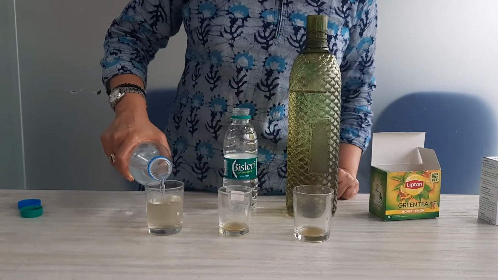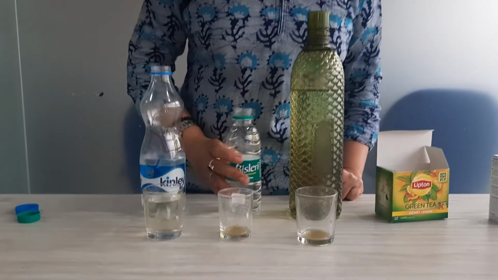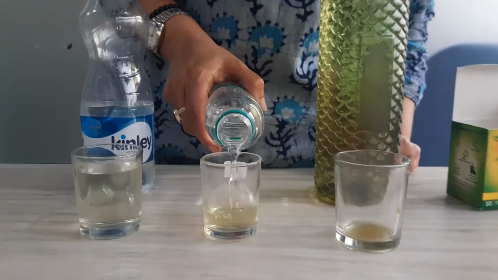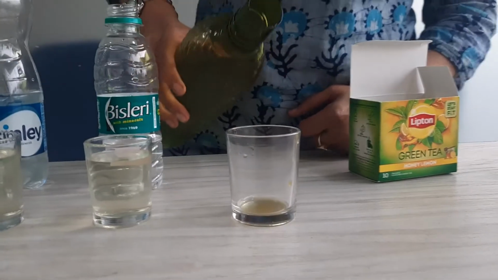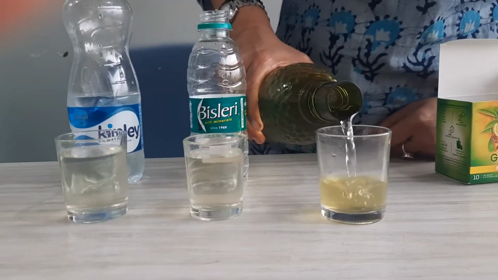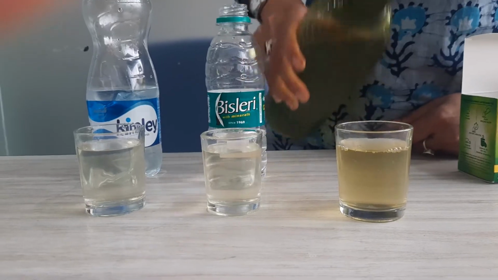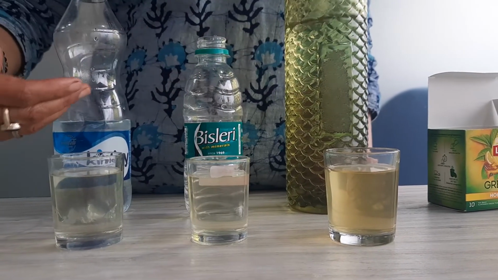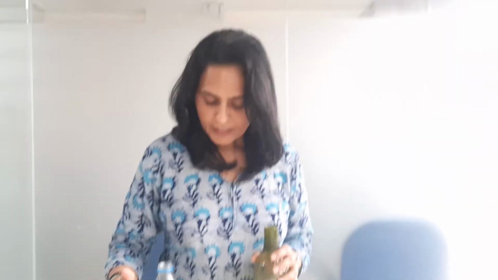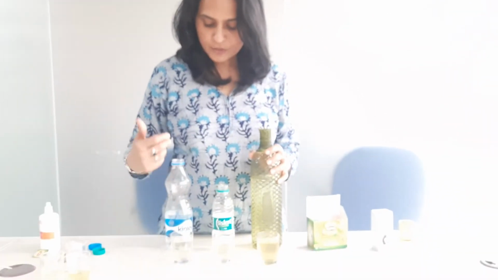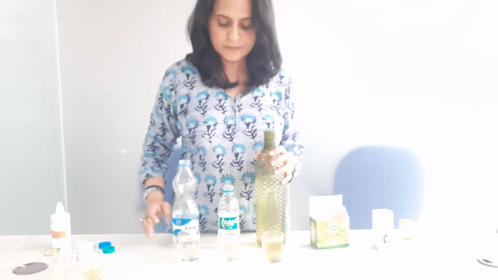I'm going to fill it up to the brim. I'm filling in Distillery water to the brim of the cup, and I am pouring Fresheal also to the brim of the cup. If you're keenly noticing this, the absorption capability is much higher in Fresheal, and you can see the same levels that is shown in the other 2 bottle samples.